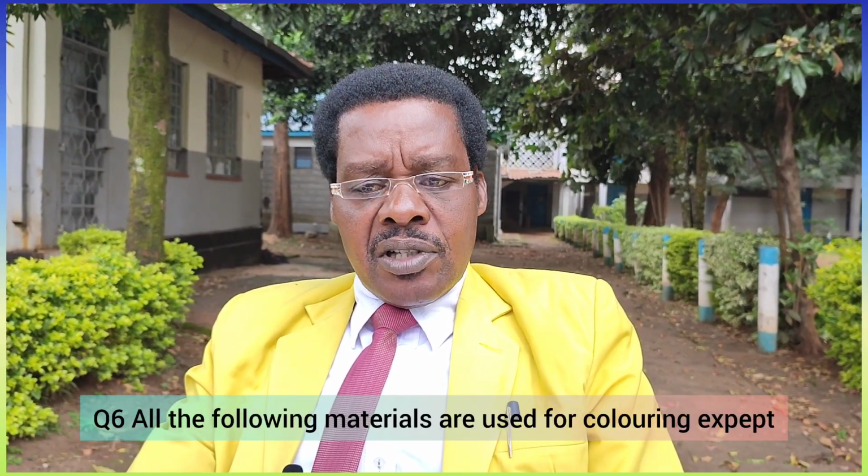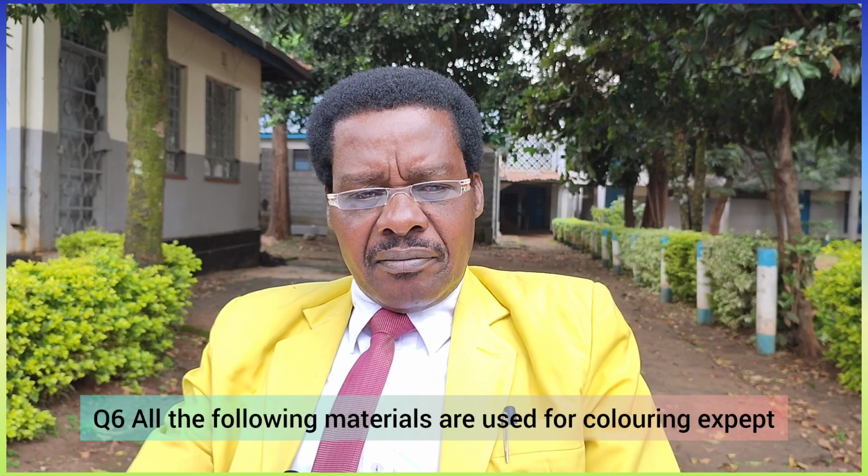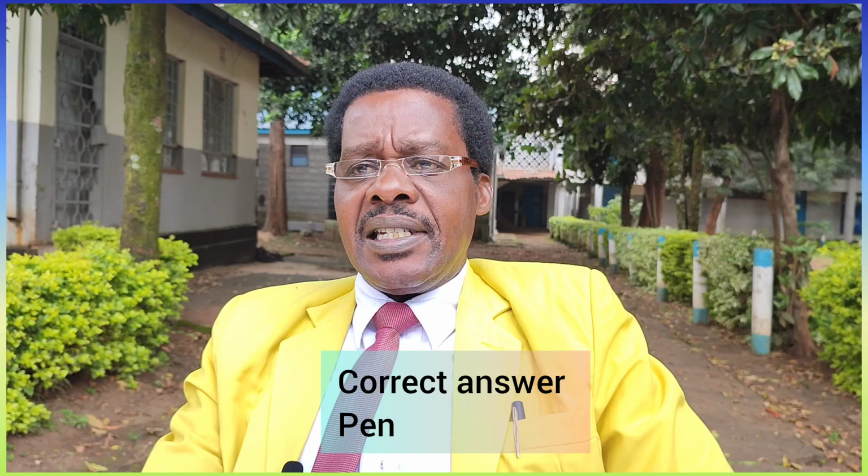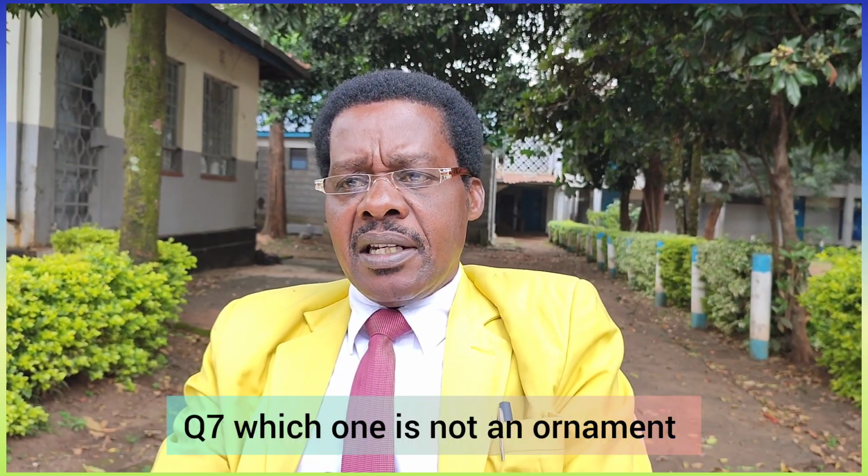Then all the following materials are used for coloring except. There are those materials which you can use to color your picture. And then you are given 4 answers. A, crayons. B, water paints. C, pens. And D, colored chalks. You can color using crayons. You can color using water colors, or rather water paints. You can also color using colored chalk, but not pen. Pen is for writing.